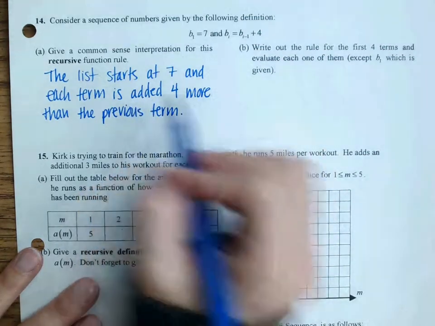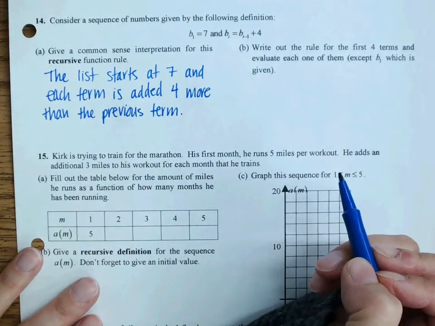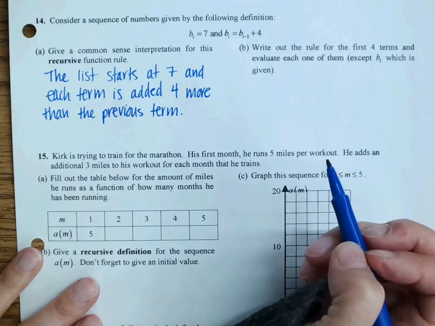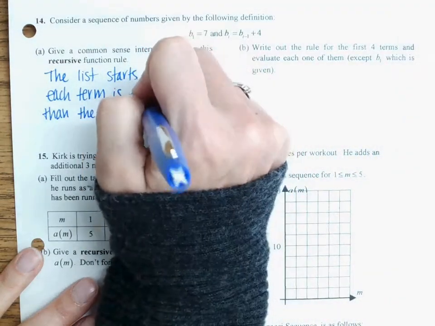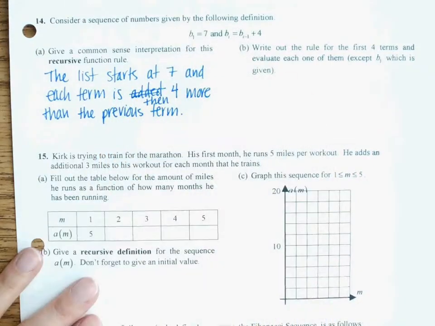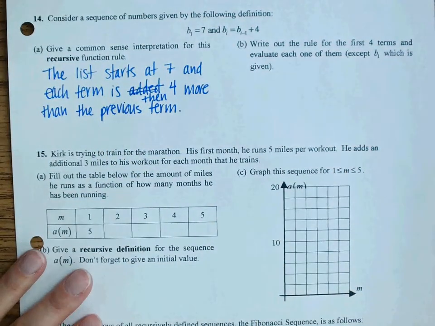I don't know if added is the grammatically correct term. I don't know if then would be better, if we want to make this then. I should have used my pencil today. Is then 4 more than the previous term? I don't know. Whatever you think is better is fine by me.